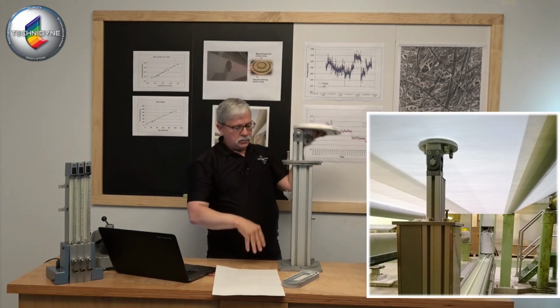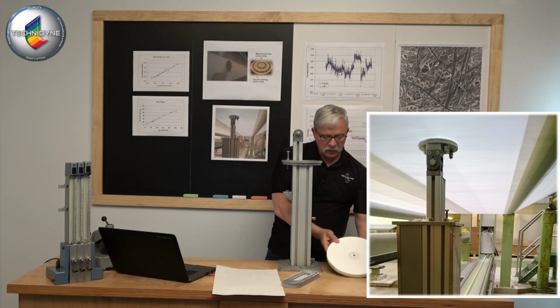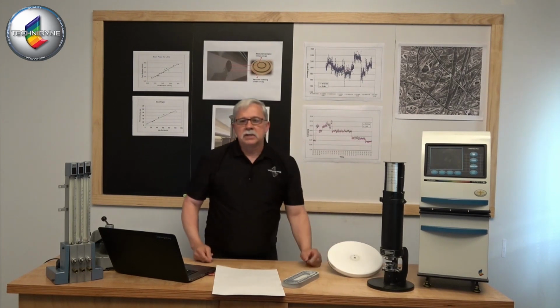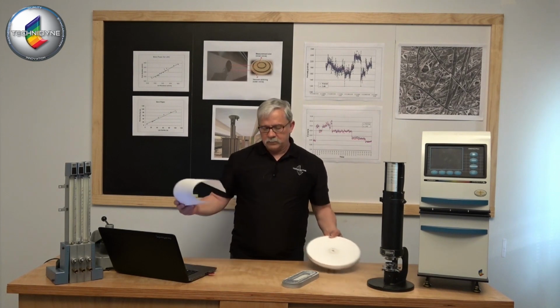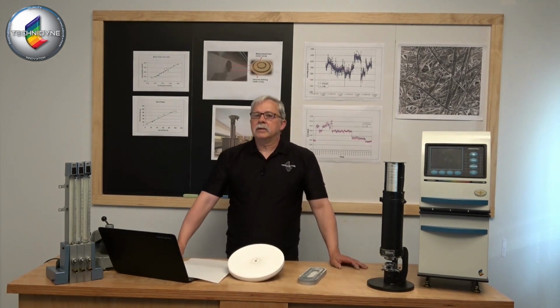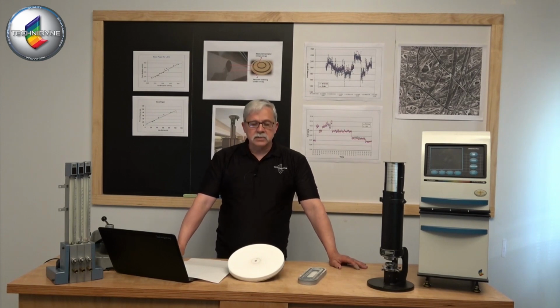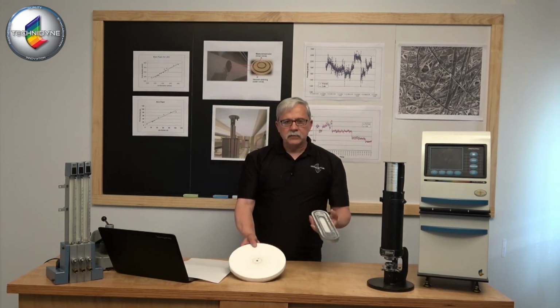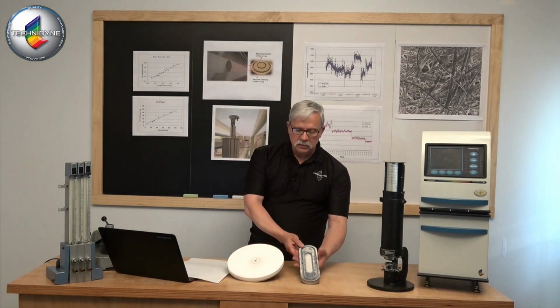And then we do some other tricks. In other videos, we talked about some similarities between the different methods. One of them being we need some means of clamping or fixing the measurement area that we're testing. In this particular system, we have a number of different types of measurement heads that we can utilize.